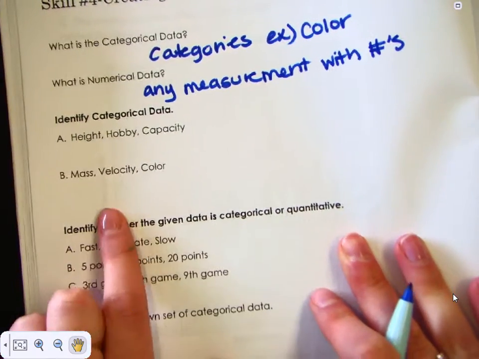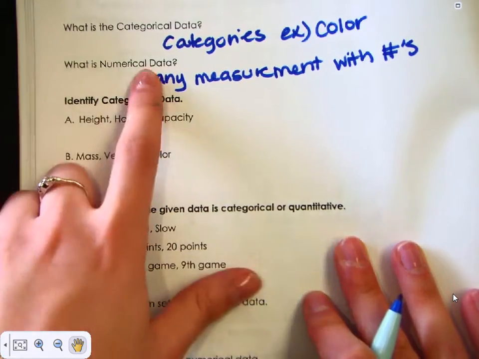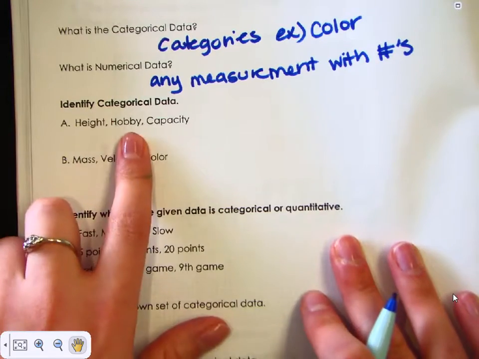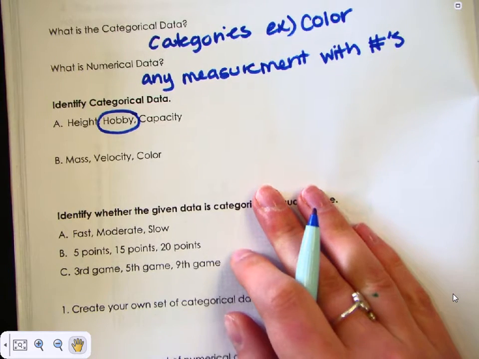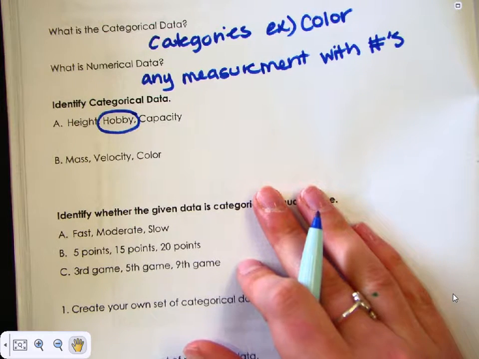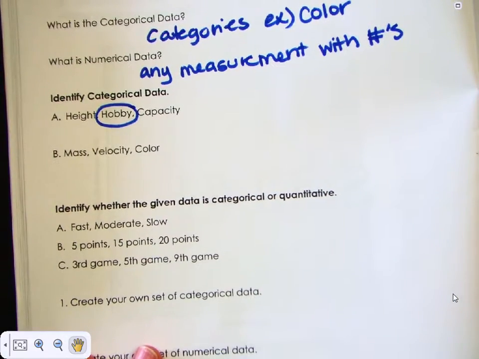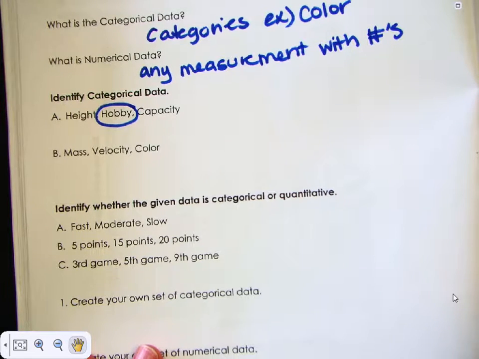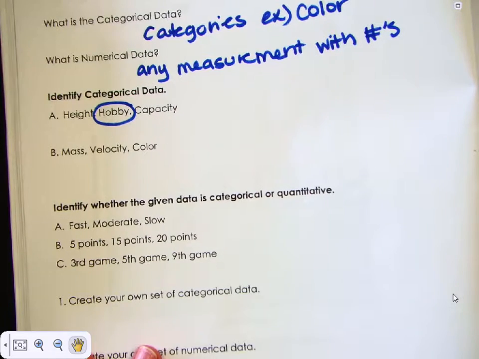So if you look down here, it says identify any categorical data. So height would be numerical because you measure height with numbers. Hobbies, that would be categorical because hobbies could be riding a bike or drawing or stuff you do. It's not necessarily a number. And capacity is like how much something can hold. So that is usually measured with numbers, whether it's ounces if you're dealing with fluid or if you're dealing with space or area. Capacity is usually measured with numerical data.